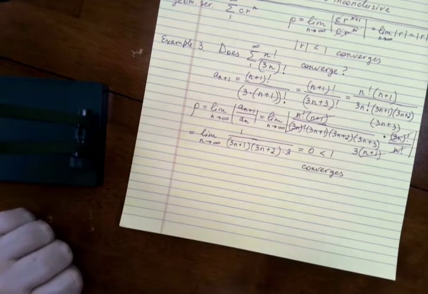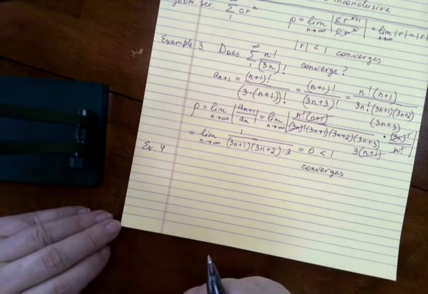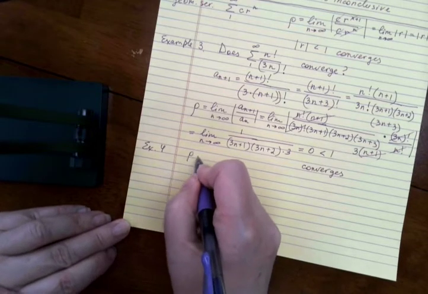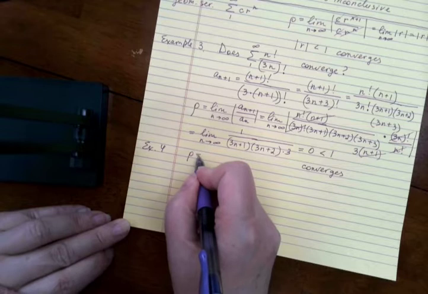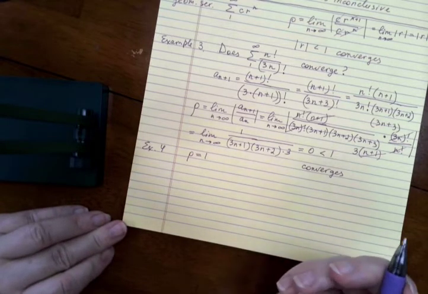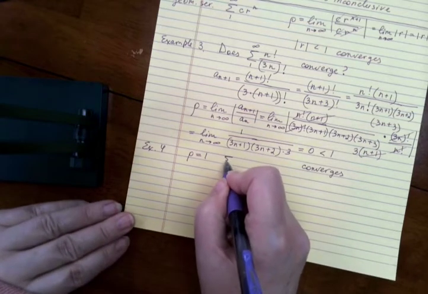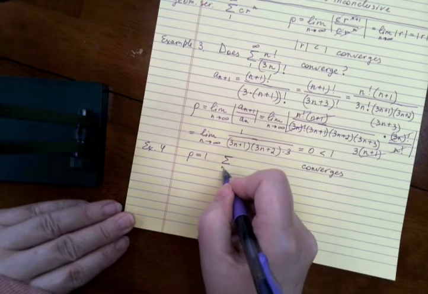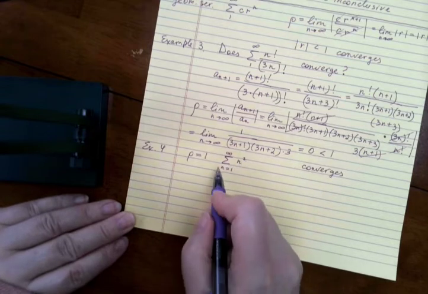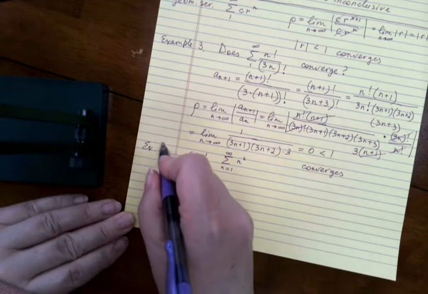Okay, then we have to do example 4, which is put here to convince you that when you compute rho and you get 1, you can have all kinds of behaviors, convergence and divergence. So let's consider the series sum from n equals 1 to infinity of n squared, for which rho is going to be 1. Let's check this.